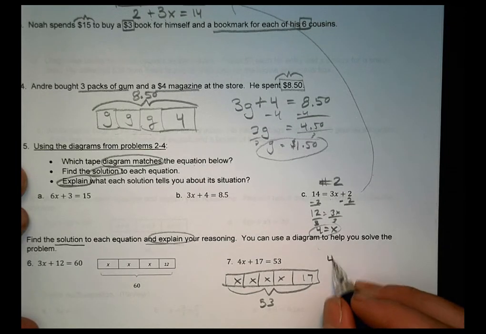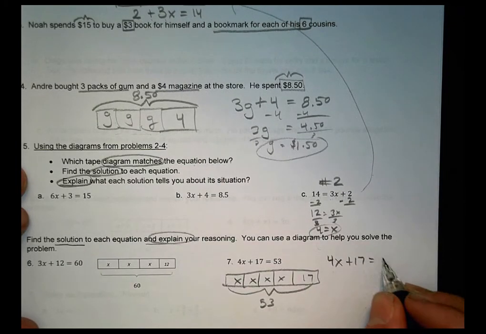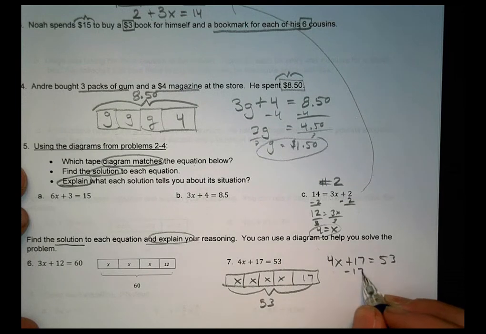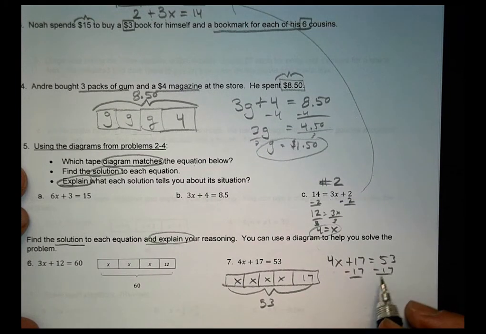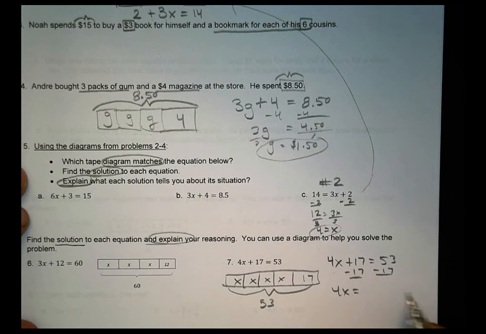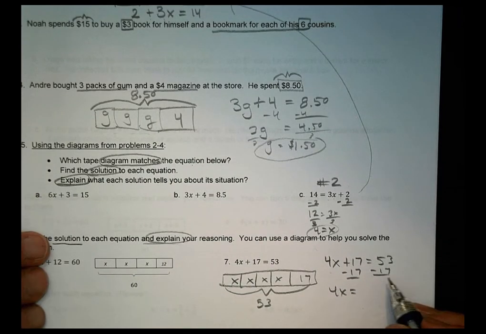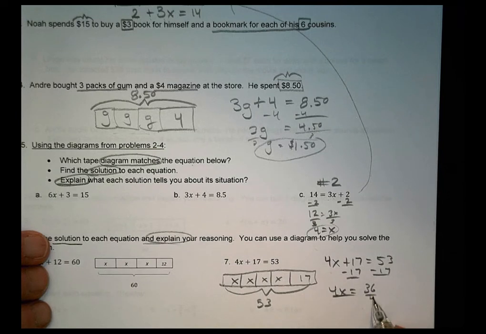To solve it, we do 4x plus 17 equals 53. We're going to subtract 17 from both sides. So that 4x now equals, what do I have left over here? 53 minus 17 is equal to 36. I'll divide both sides by 4 so that x equals 9. And now we have a solution.